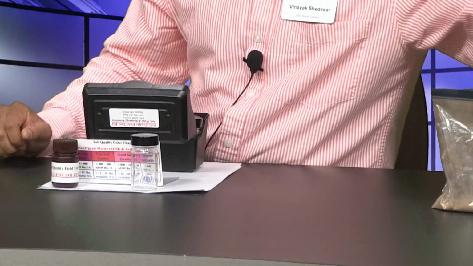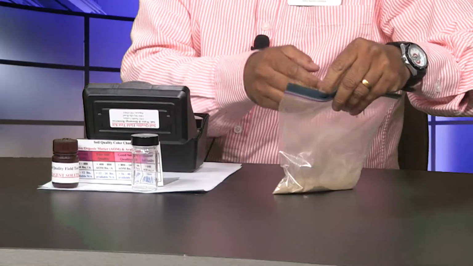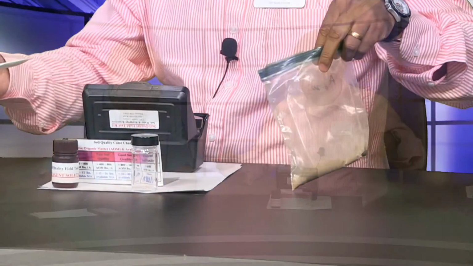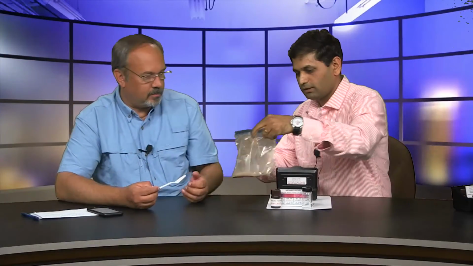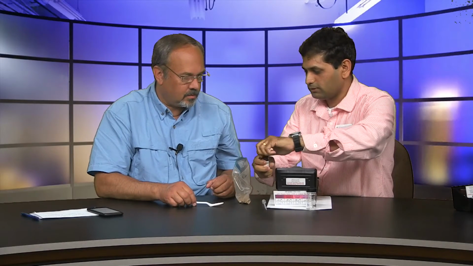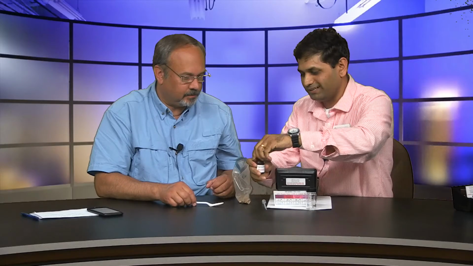Okay. I'm going to have you do it, and you take one. We're going to start with the reagent first. Mind you, this reagent, if you get it on your clothes, it's going to stay there forever. So just be careful.